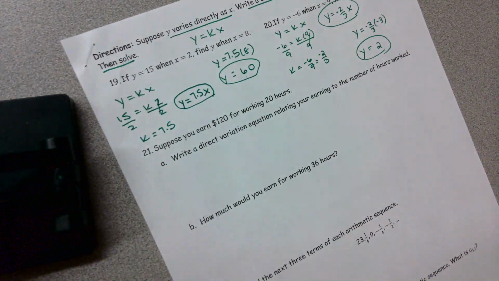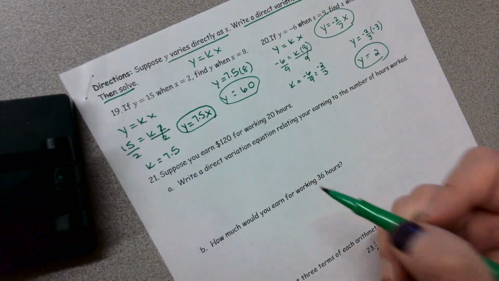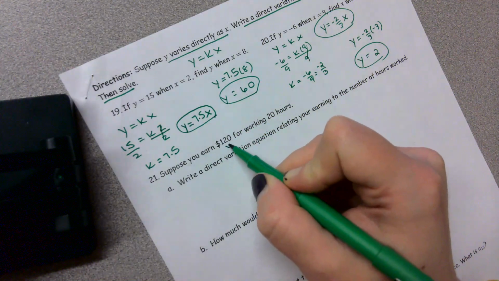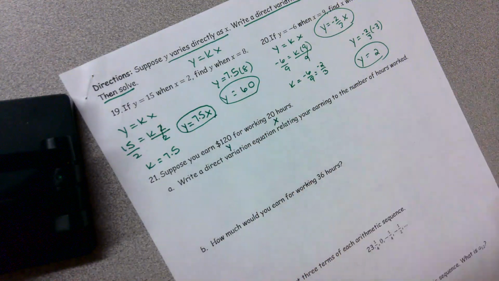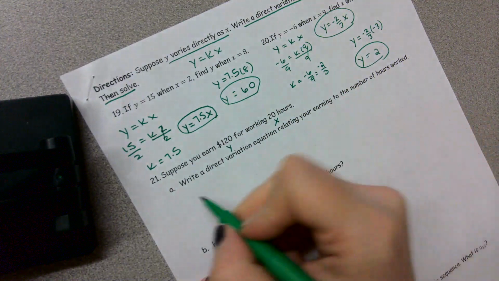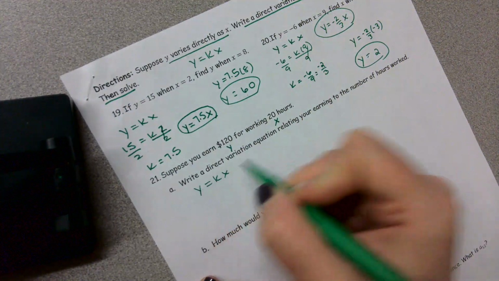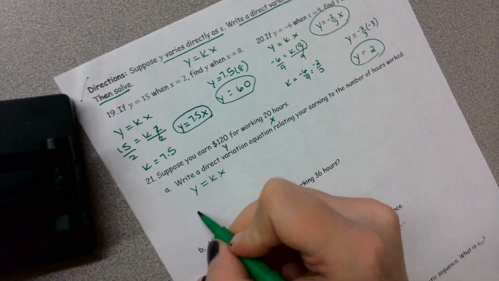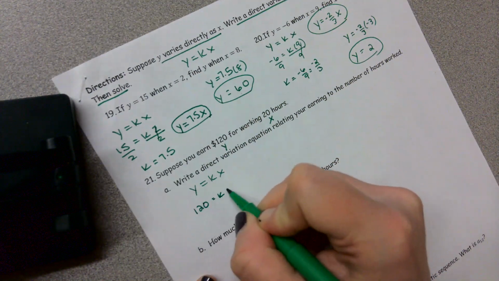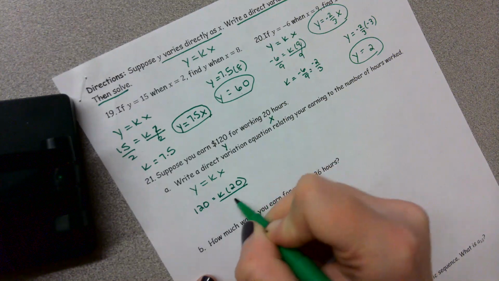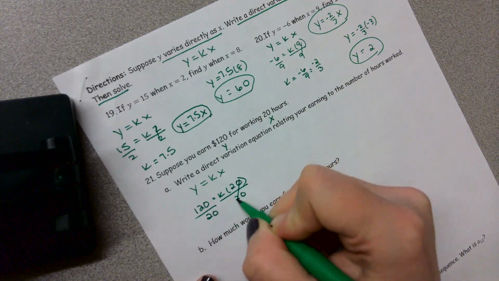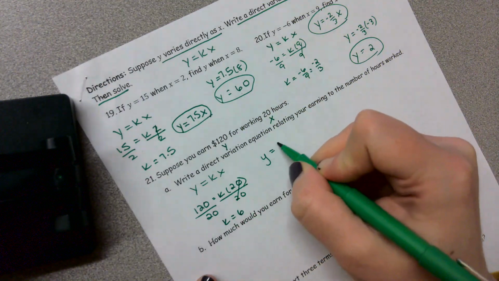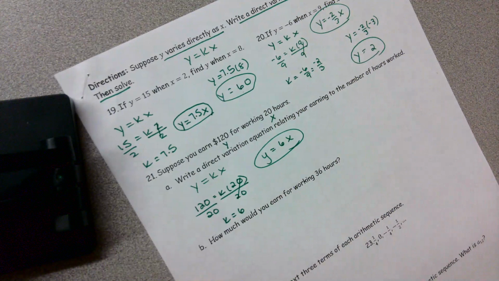It says, suppose you earn $120 for working 20 hours. Okay, so I get $120. That's my output y. I worked 20 hours. That's my input. That's what I was in control of. So y equals kx, because they want to write a direct variation equation relating to this. So if I make $120 and I work 20 hours, what was my k? What was my rate of change? What was my hourly wage? So k is going to equal 6.